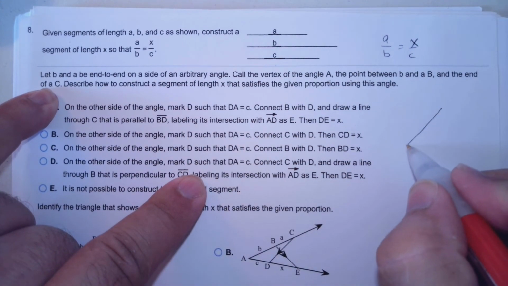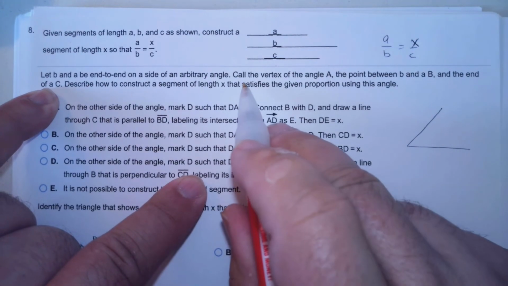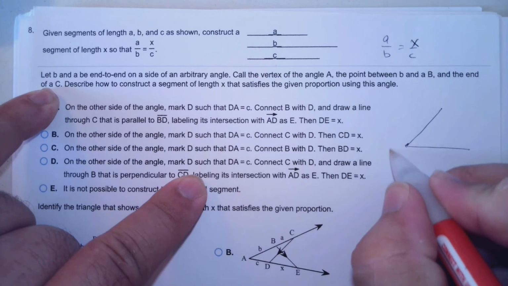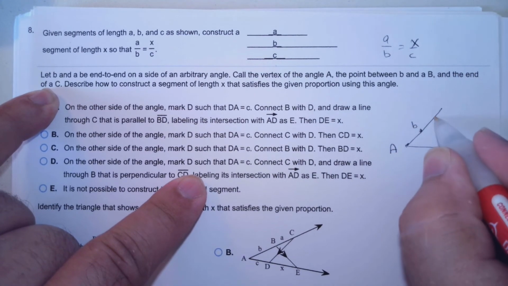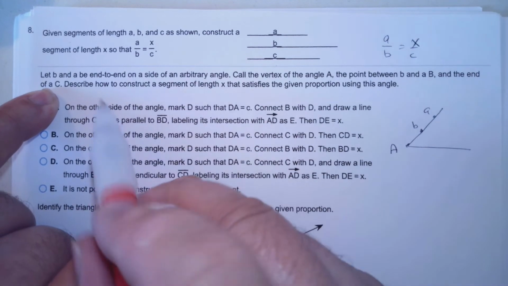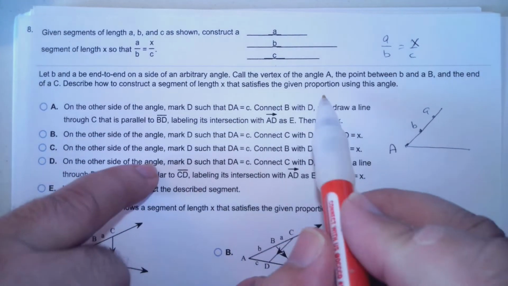So here's our angle. Call the vertex A. So here's A. So the first one we have is B, and then A. A and B are end to end on the side of the arbitrary angle.